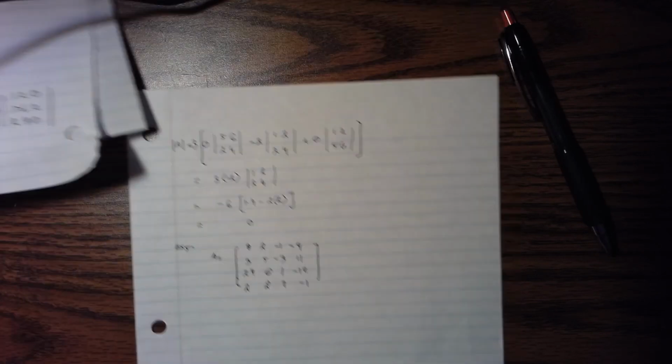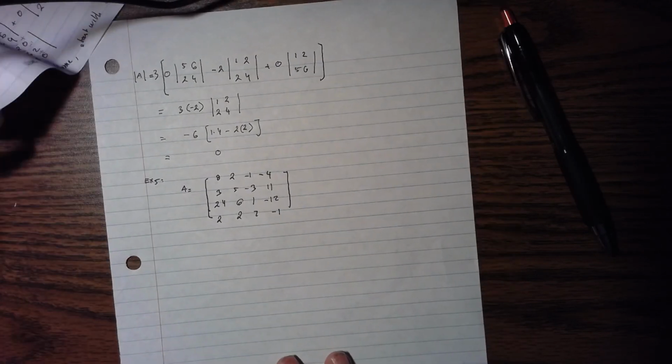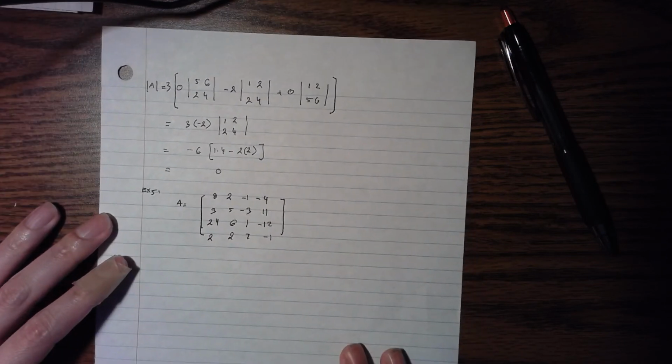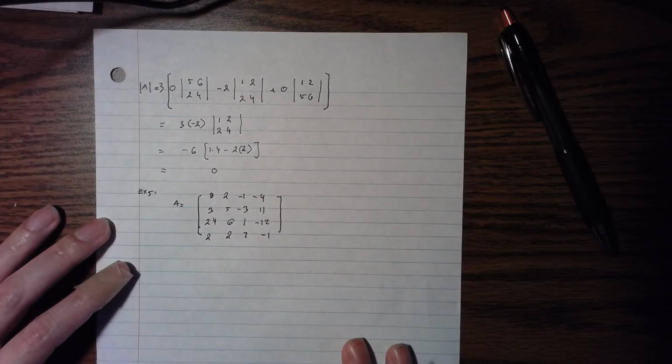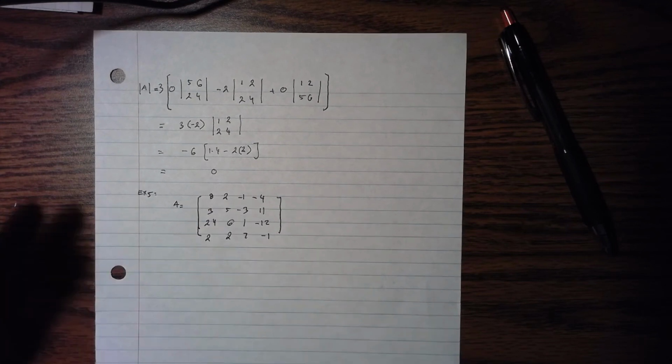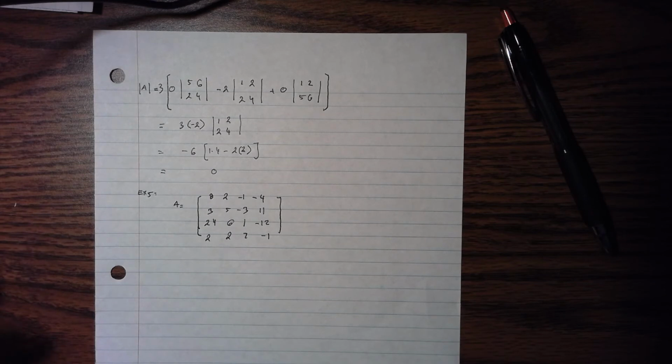So what we have to do is apply elementary row operations on this matrix so that we have some zeros in it and it's easier to find the determinant. So let me see.